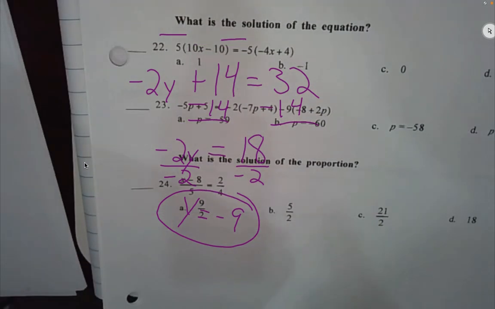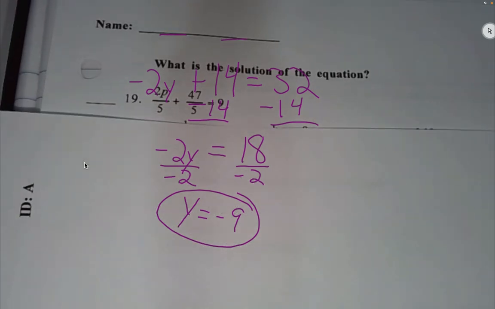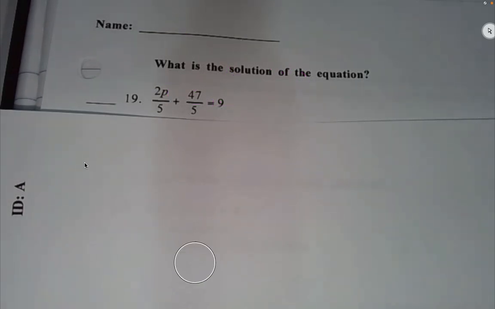19, there is one like this. This one's kind of confusing. All right, number 19. I've got all these fractions, which makes things kind of difficult. So you can get rid of a fraction if you multiply by that denominator. What's the denominator? 5, the number in the bottom. So if I multiply the entire thing by 5, and you can do that, all those 5's in the denominator go away. So watch. I'll just cover that up. I'm going to multiply times 5, everything.